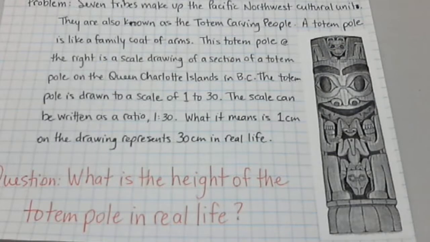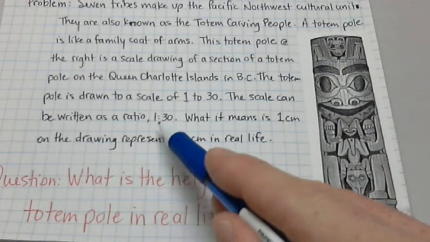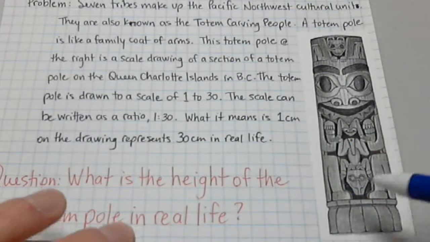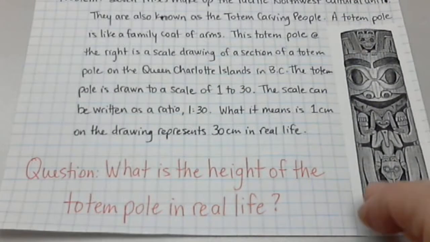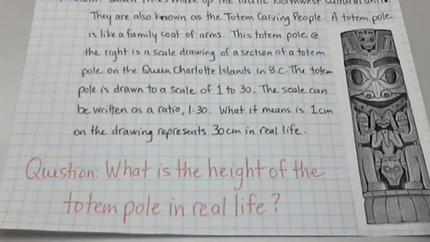This totem pole is drawn to a scale of 1 to 30. The scale can be written as a ratio as 1 to 30, which means that 1 centimeter on this drawing represents 30 centimeters in real life. So the question then is, what's the height of the totem pole in real life?